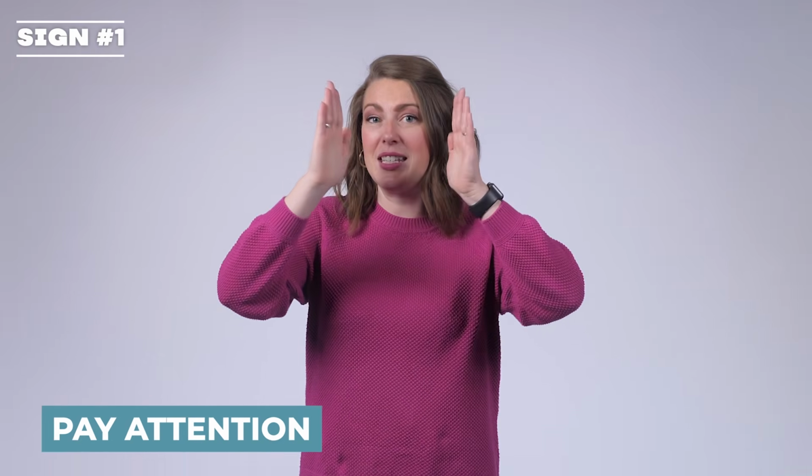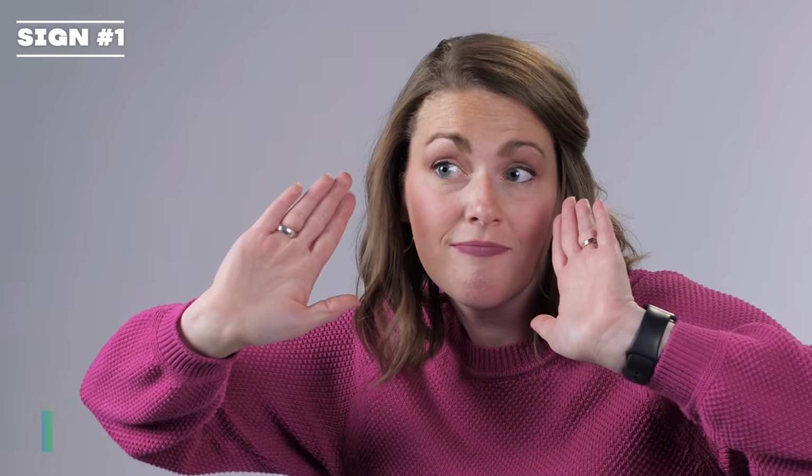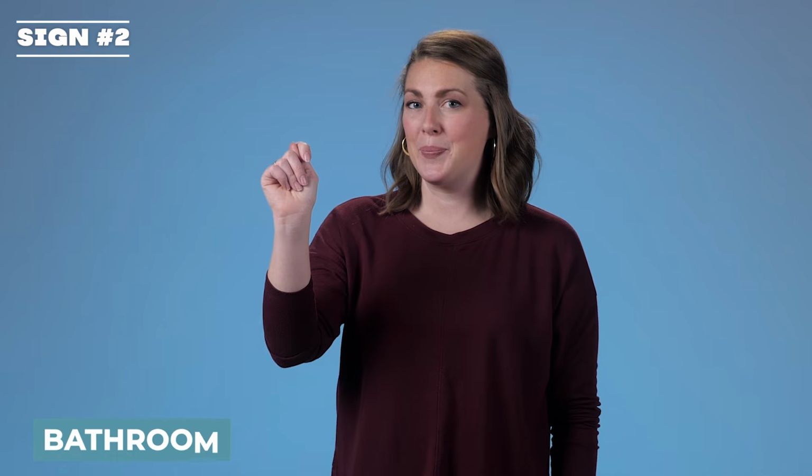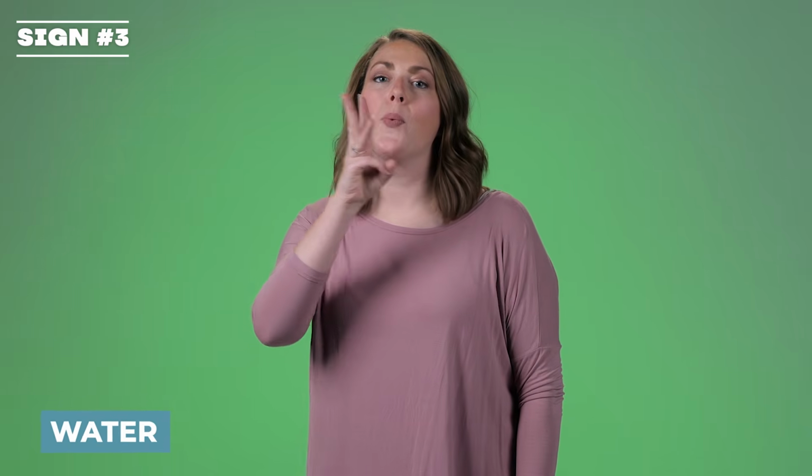Now, let's learn some signs. Pay attention. Think of horse blinders narrowing the view of what they can see. Bathroom. It's the letter T for toilet, which can also mean toilet or restroom. Water. It's the letter W right here at your lips. Help. The old sign used to be help, like somebody was helping somebody across the street, and then it changed into help.